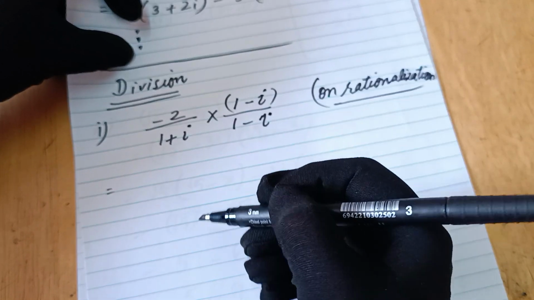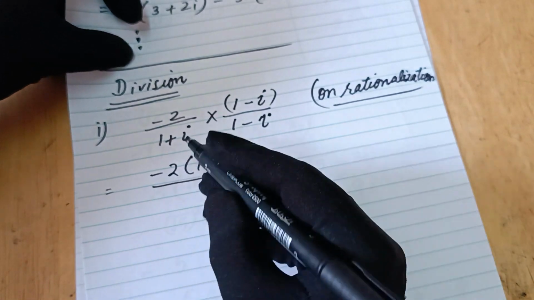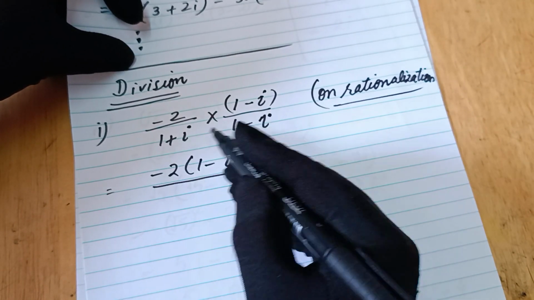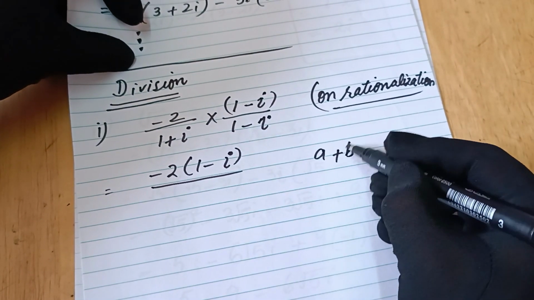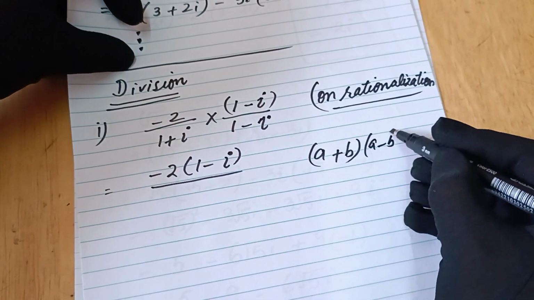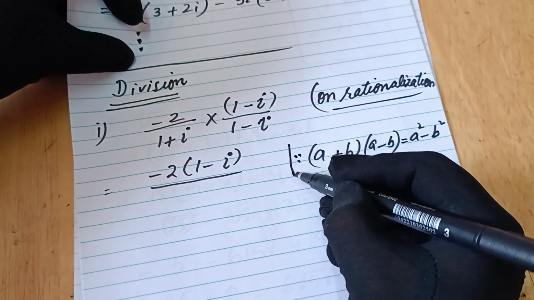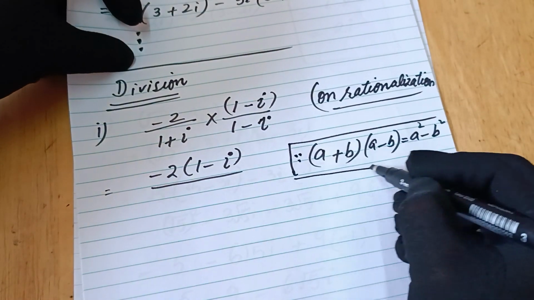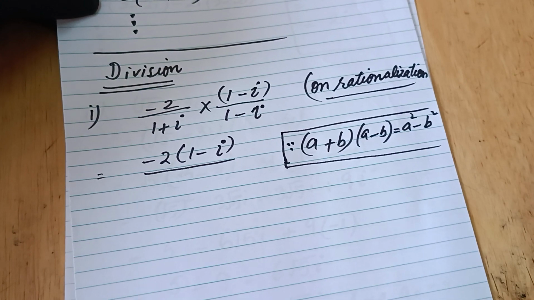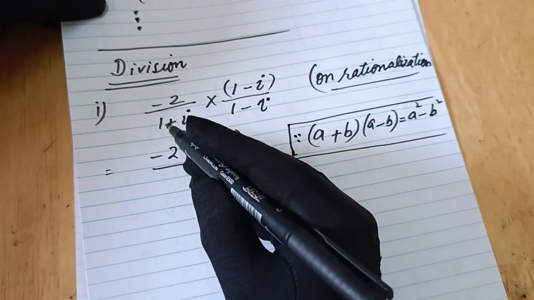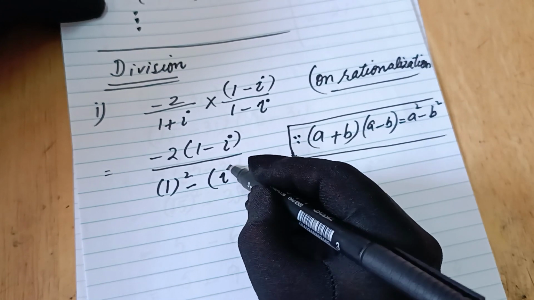We can put the bracket: minus 2 times 1 minus iota on the downside. If you see the terms, the first term is the same, the second term is the same, only the sign is changed. A plus B multiplied by A minus B equals A square minus B square. This formula should quickly come to mind, so we can apply this algebraic identity for further simplification. Here the first term is 1 square minus the second term iota square.